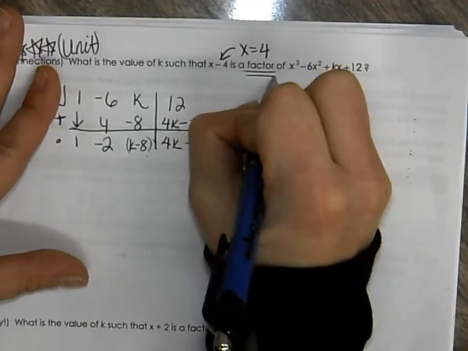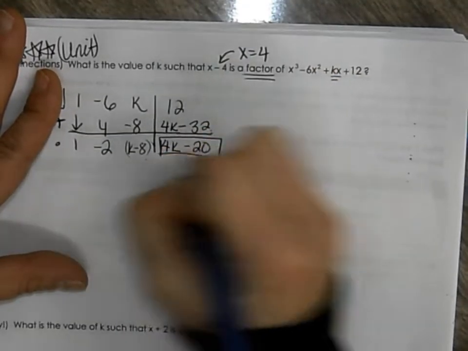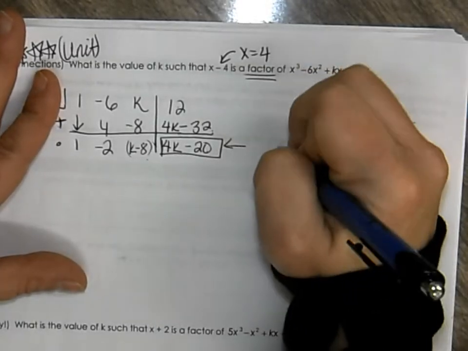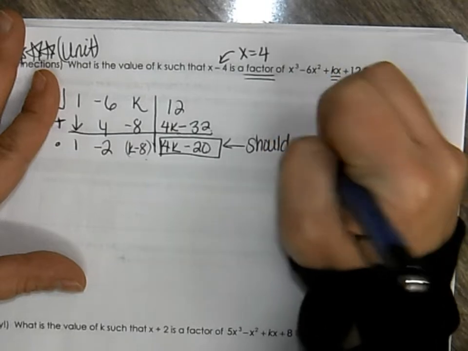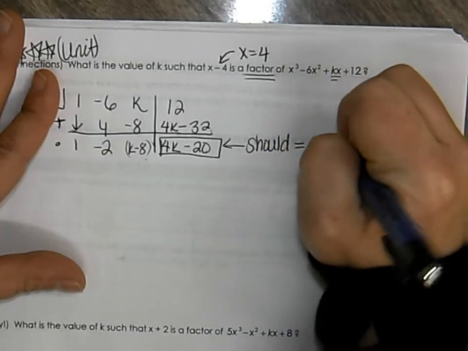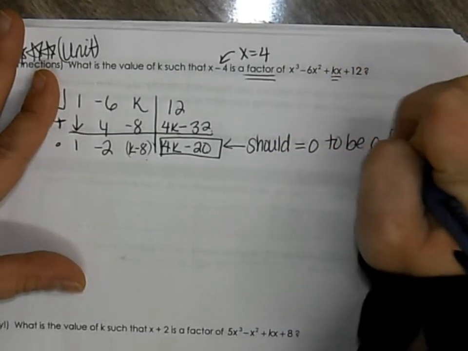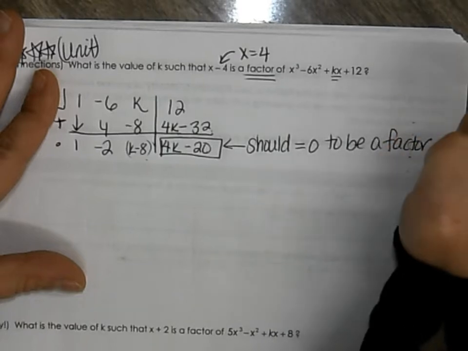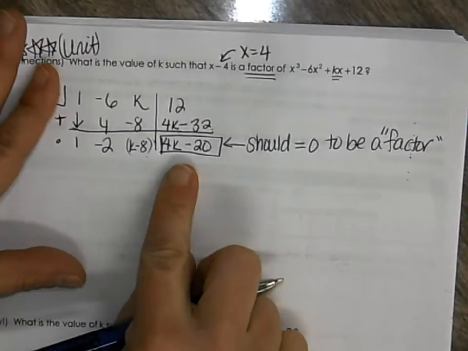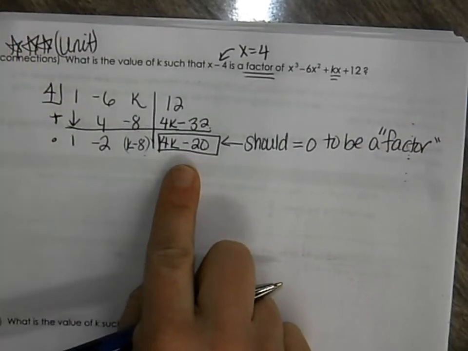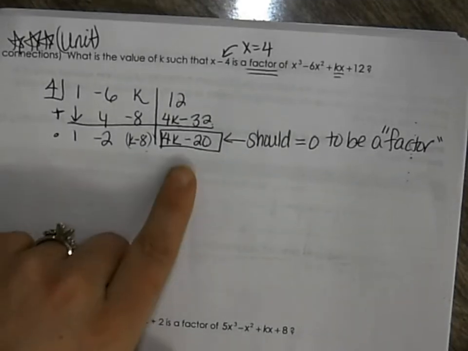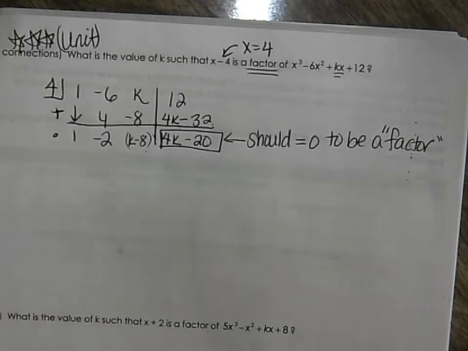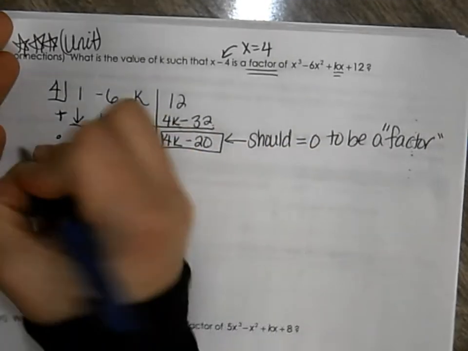Now, in order for something to be a factor, this space should equal 0. So 4k minus 20 should equal 0. That's what we found every single time. And in this case, we obviously don't have a 0, but we need to figure out what k value would turn that into a 0.